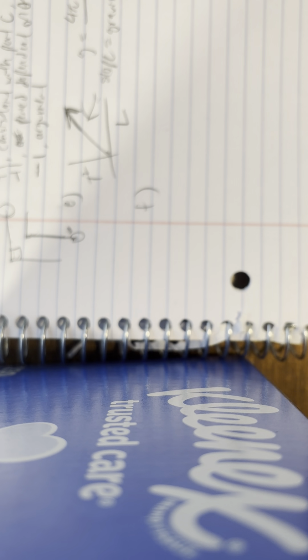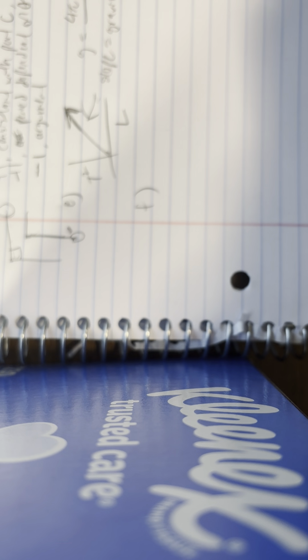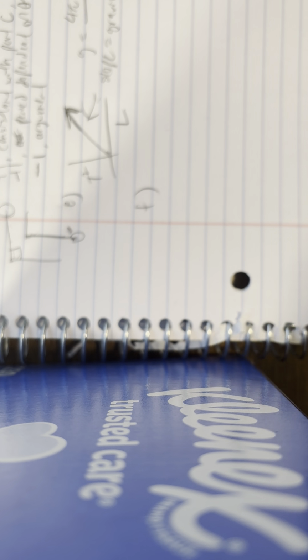Okay, part F. As the angular speed of the platform increases, does the period of revolution of the sphere increase, decrease, or stay the same? Briefly explain your reasoning. So as angular speed increases, period of revolution decreases.